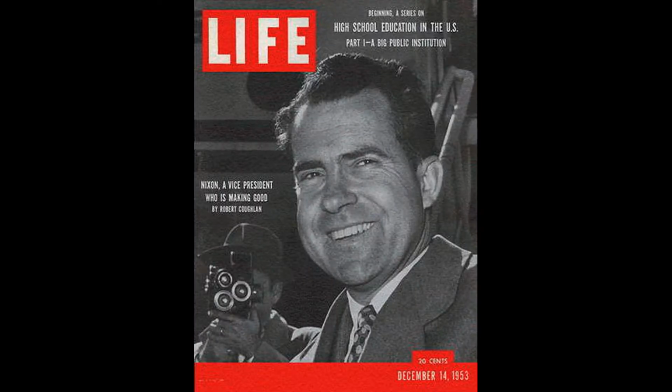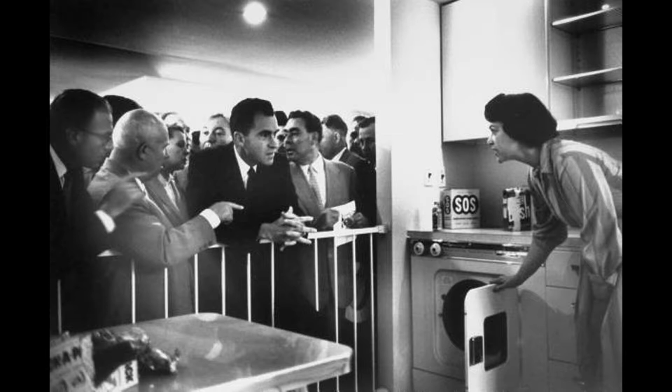Nixon spoke about how he used the funds to take care of his dog, Checkers, and how he would never return the dog to return the funds he took from the campaign. Nixon gained public support and Eisenhower placed him on the ticket once again. Nixon was a very involved vice president, attending cabinet and security meetings. He also traveled to improve foreign relations.